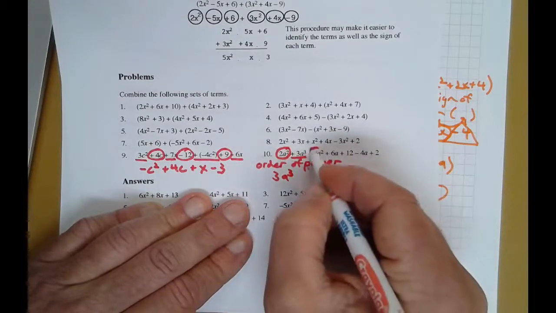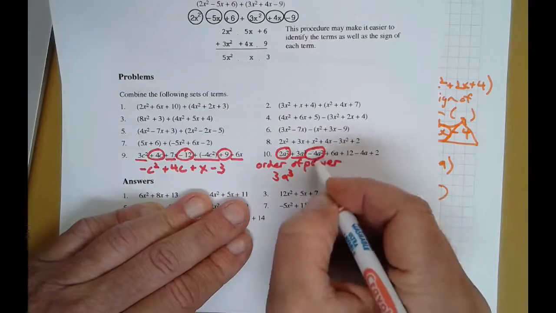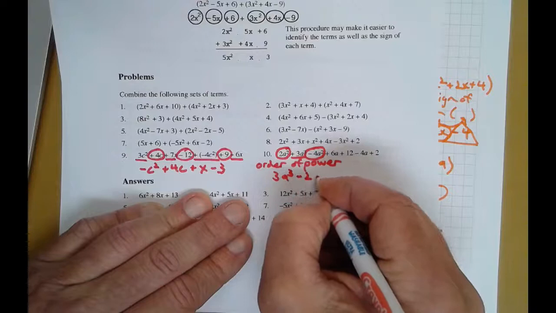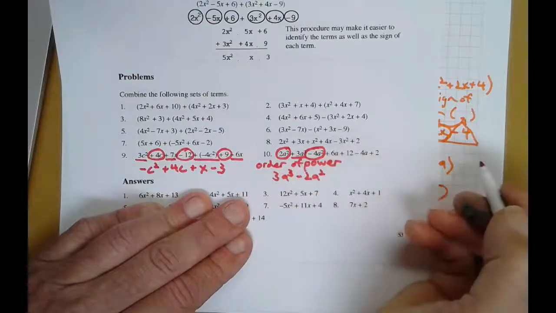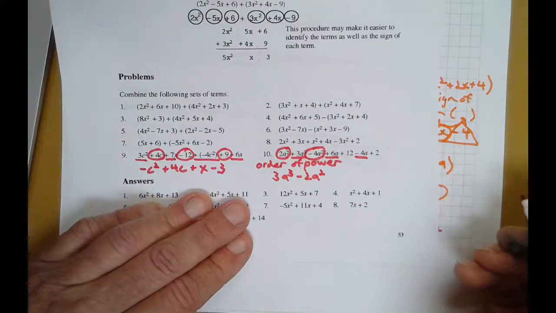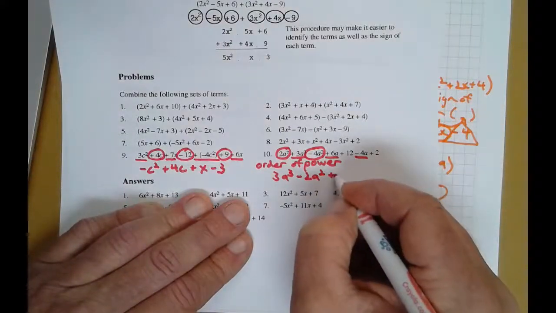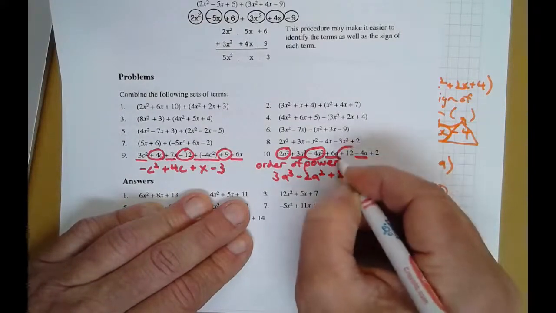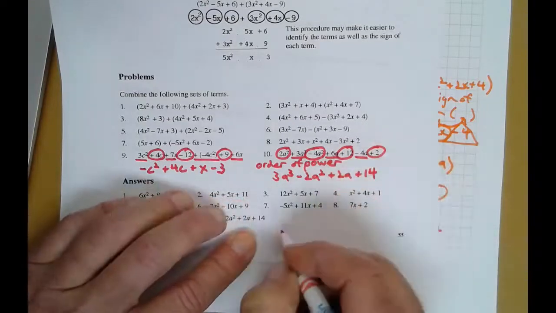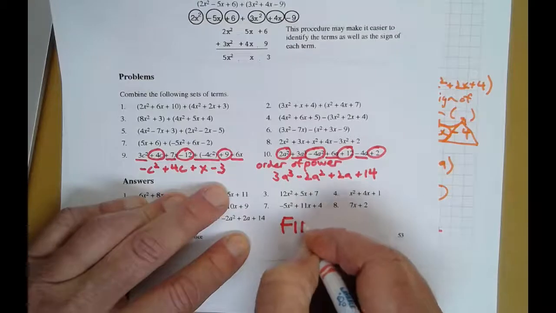Let's get the squareds. There's a positive 2 and negative 4, which makes negative 2a squared. And then the a's, positive 6, negative 4 makes what? Positive 2a, and then I have a 12 and a 2, which makes 14. Done.